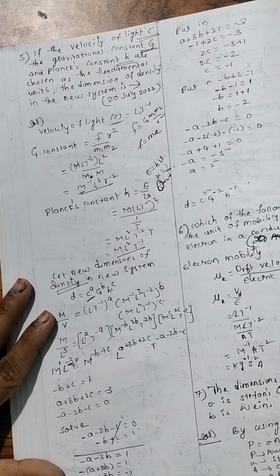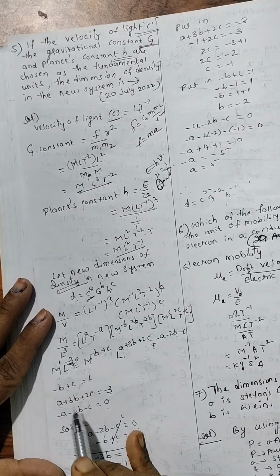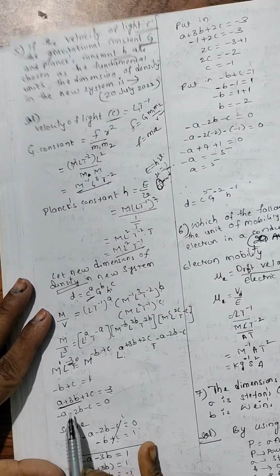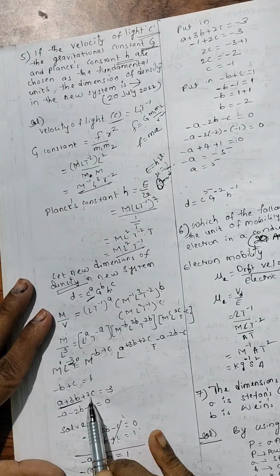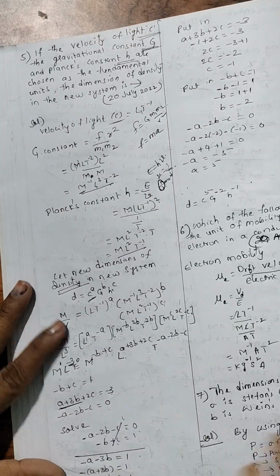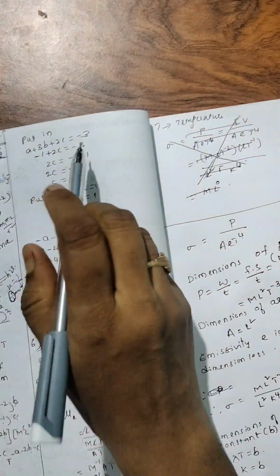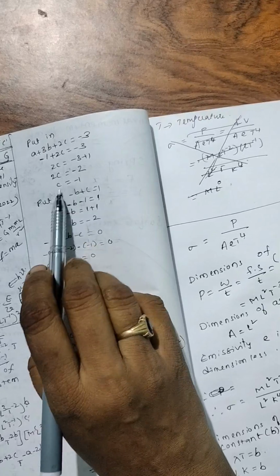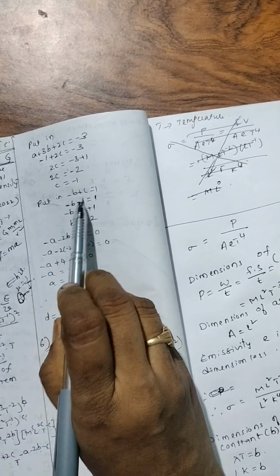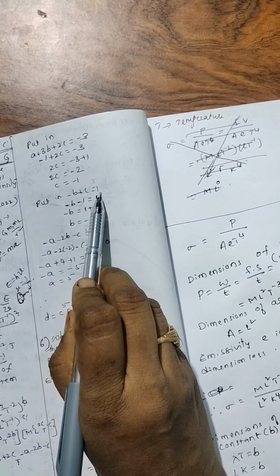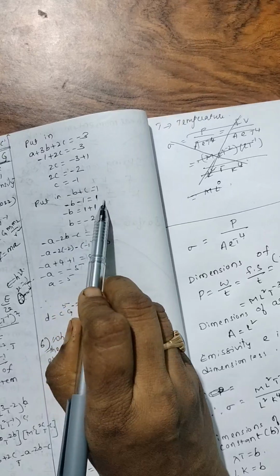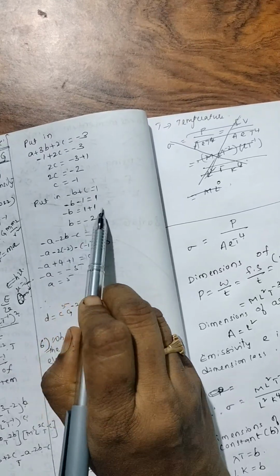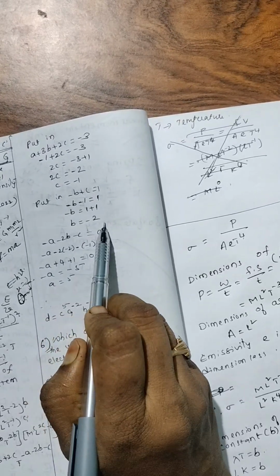Or A plus 3B, I can write it as minus 1. Now in place of A plus 3B, if we substitute minus 1, 2C is equal to minus 3 plus 1, we will get minus 2. So C is equal to minus 1. Substitute here: minus B plus C is equal to 1. Minus B minus 1 equal to 1. So minus B we got 1 plus 1, B equal to minus 2.